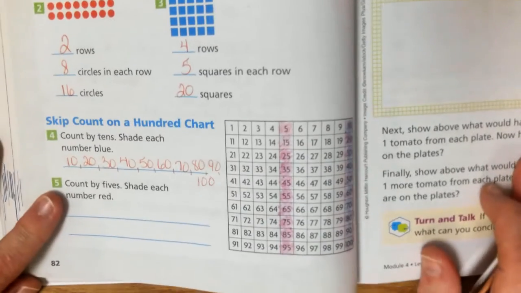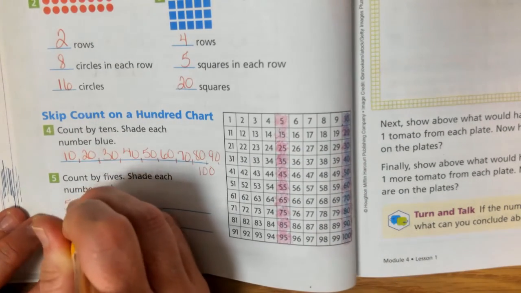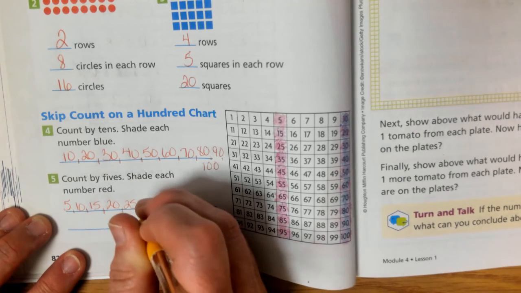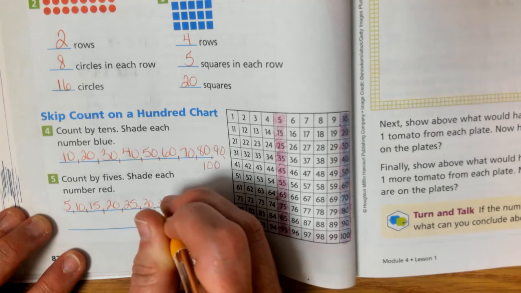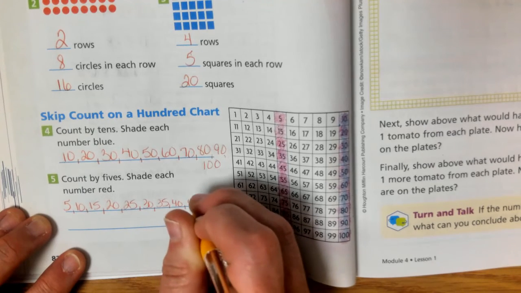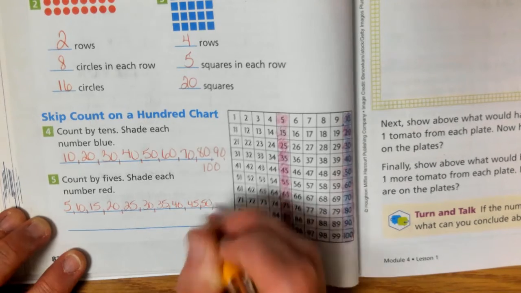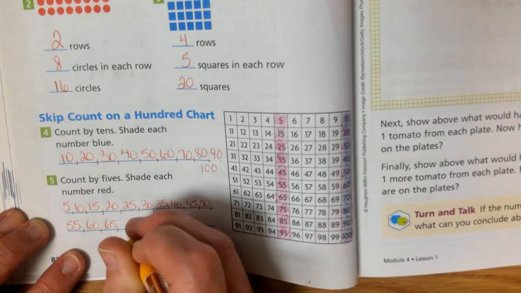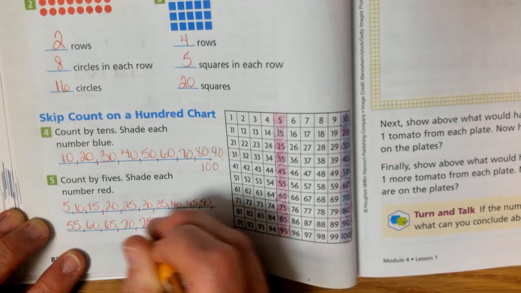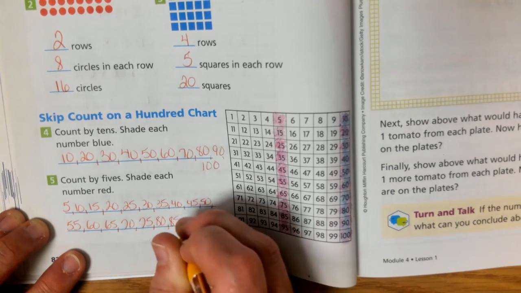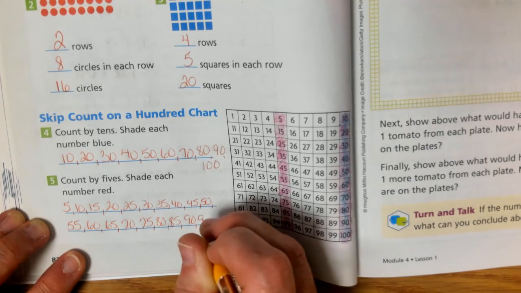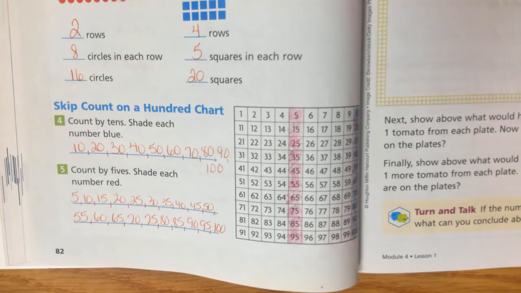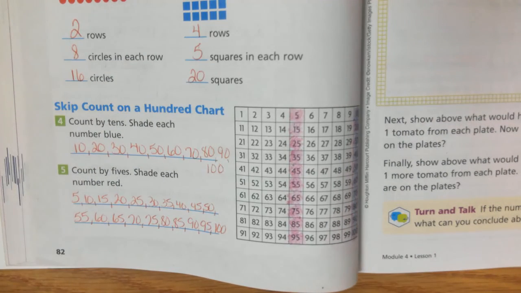5, 10, 15, 20, 25, 30, and so on up to 95, 100. Wowzas. We've had lots of numbers to write for this one.